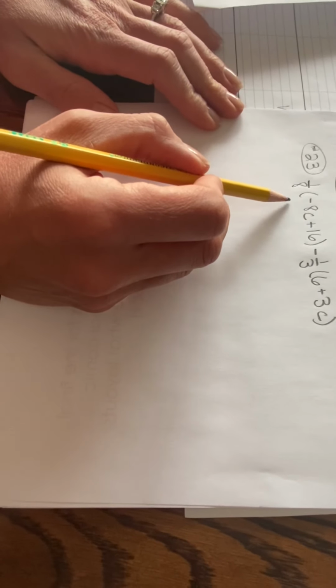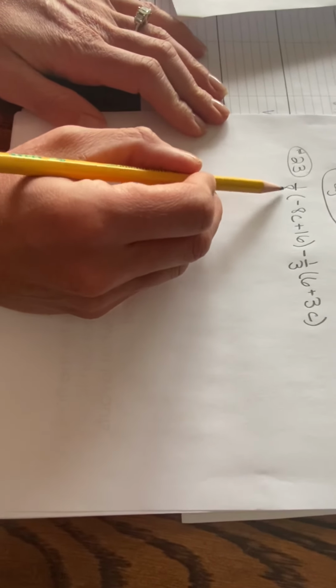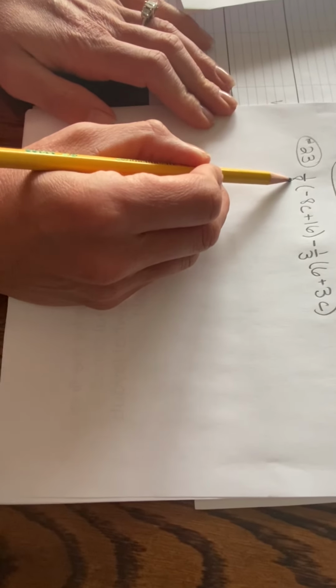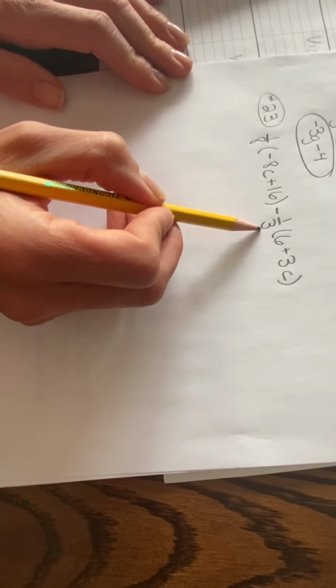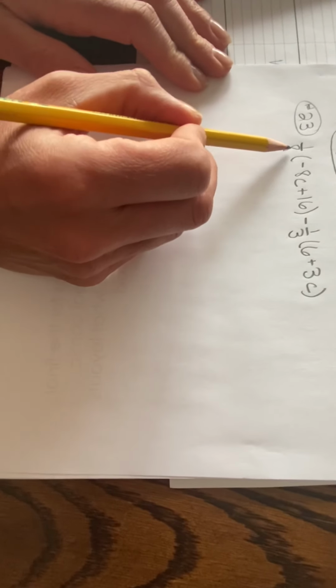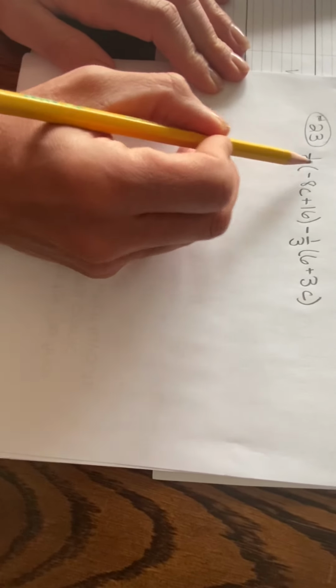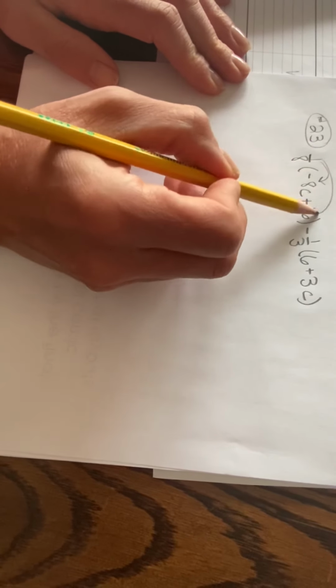Okay, so the next problem I wanted to show you guys was question number 23 from page 565, which deals with fractions, because I know a lot of times fractions really just confuse us. So my first step is I have to distribute a 1/8 to everything inside the parentheses.